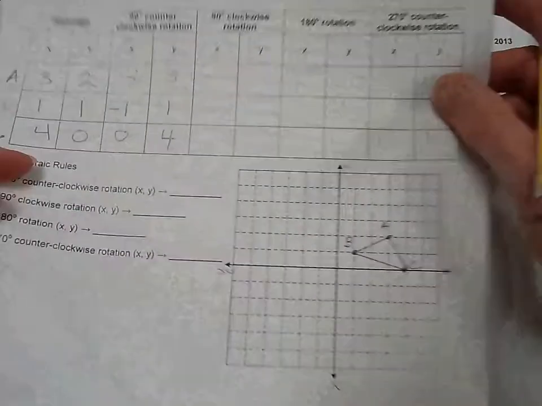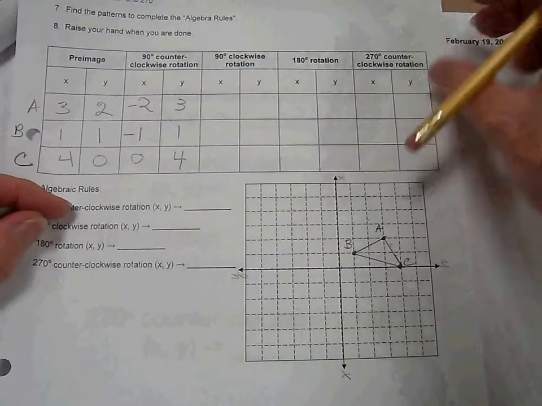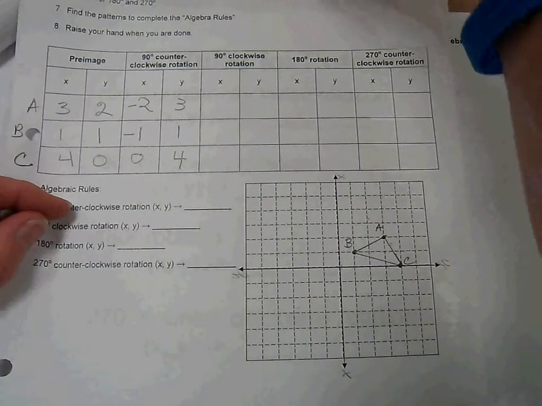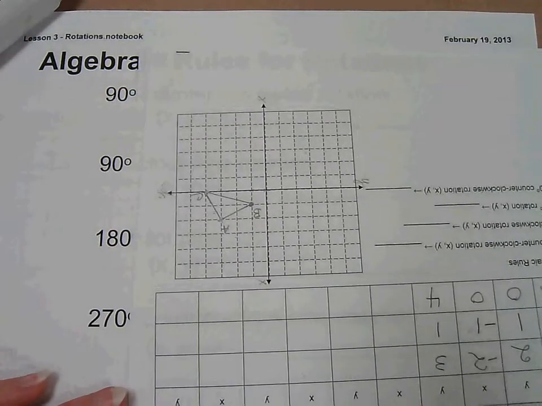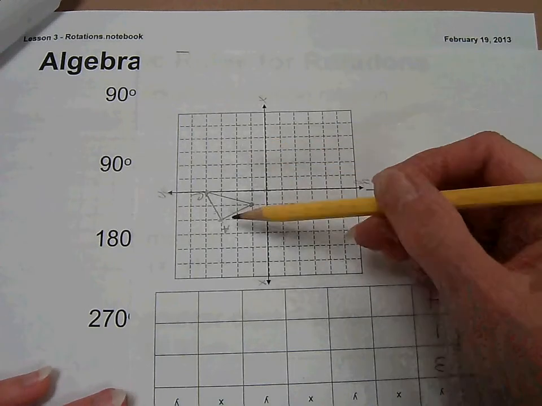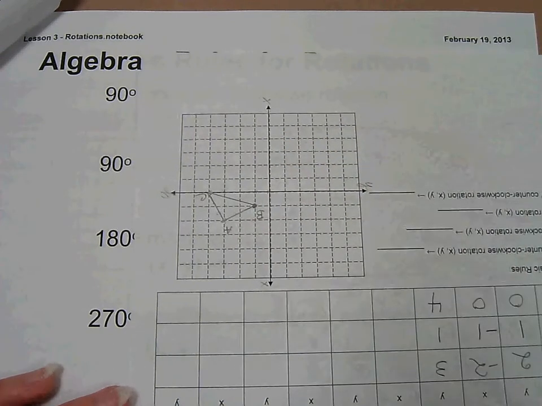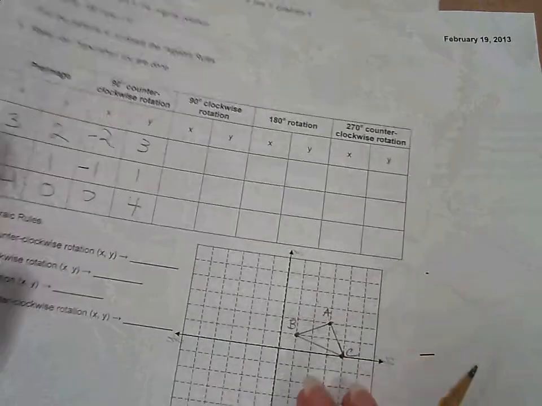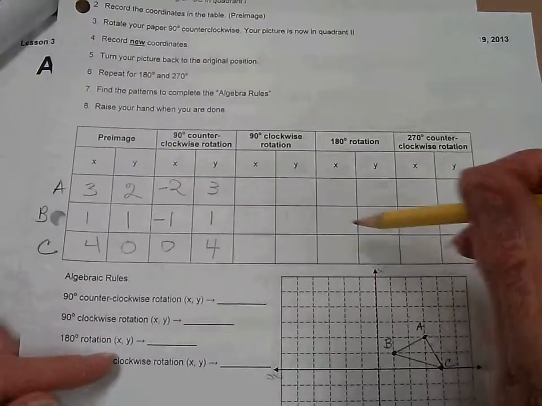Okay? The same thing for 180 degree rotation. If you turned it 180 degrees, that's going to be two 90 degree rotations. Either way, it doesn't matter because it's going to end up basically upside down. Now your figure is going to be in the 3rd quadrant. Okay? So I want you to fill out this table. Take a minute to do that.